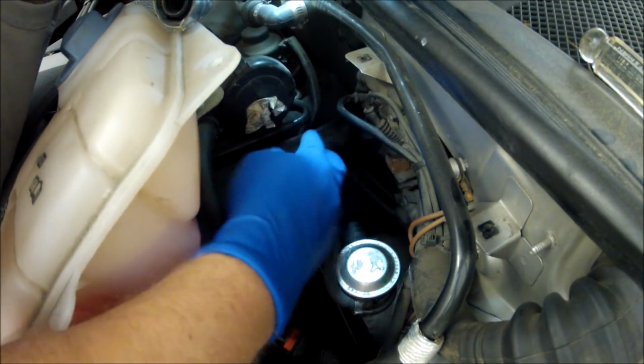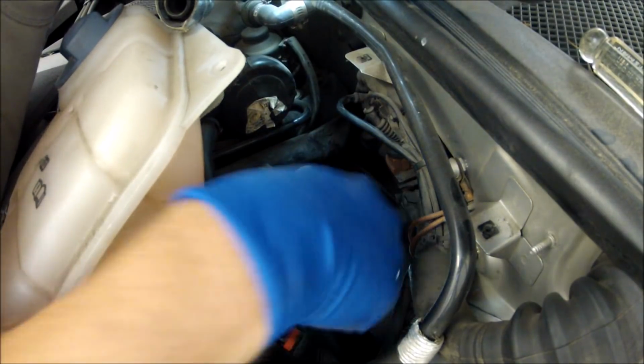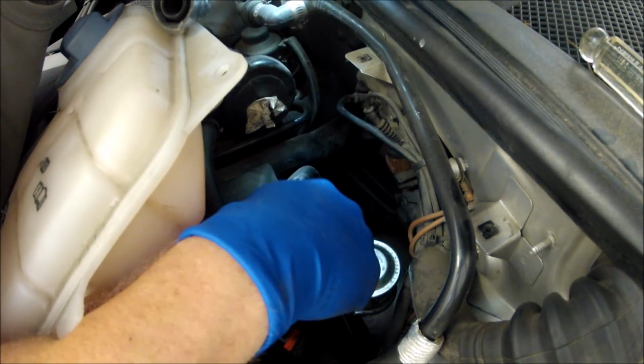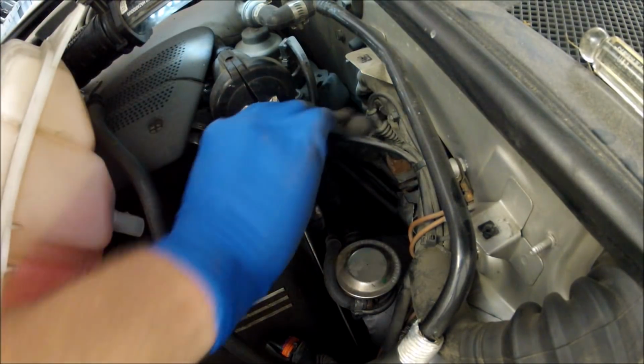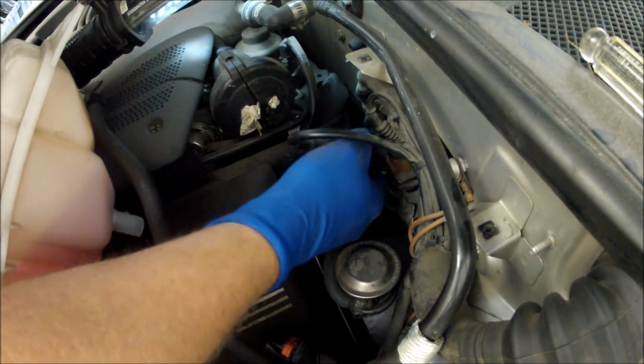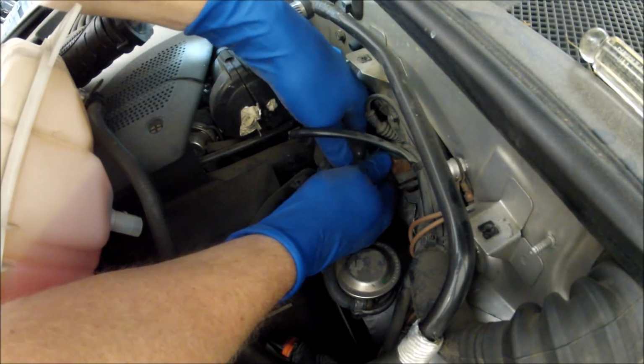Automatics are a little more difficult. The air pump is right here. All this stuff's just in the way that comes on an automatic that doesn't come on a manual transmission. Let's go ahead and take the sensor out.